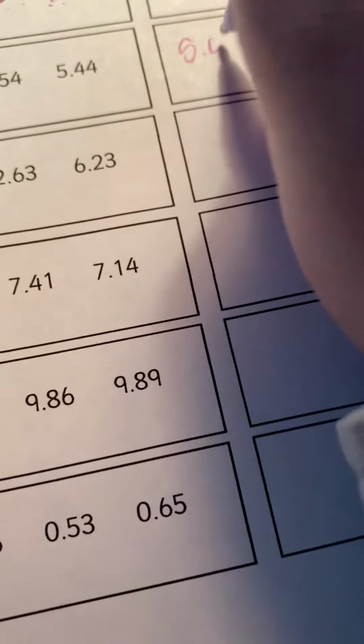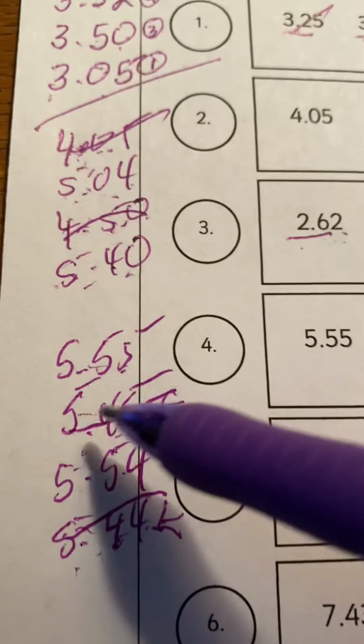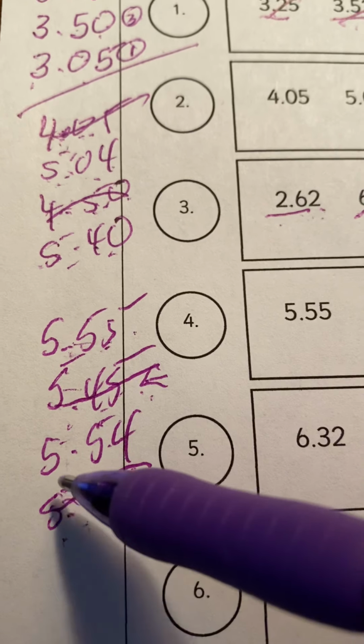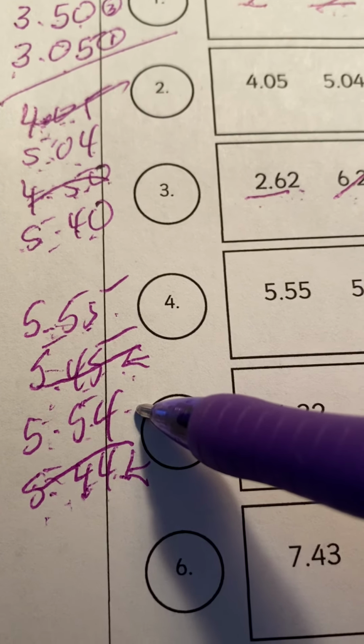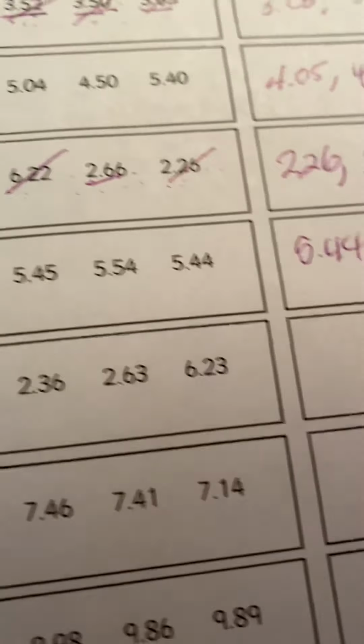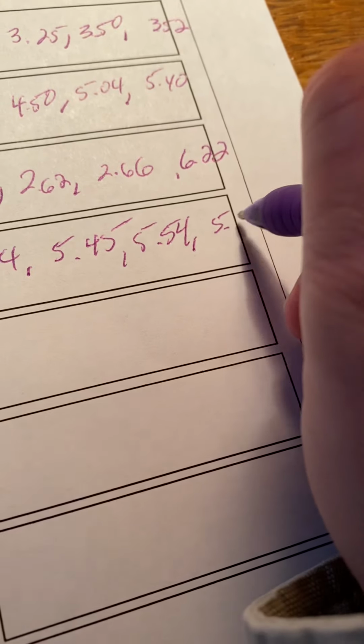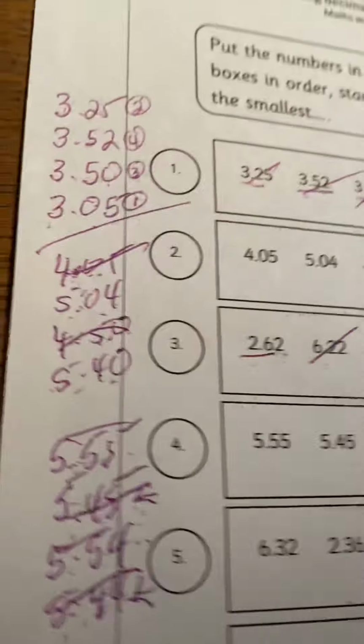So I'm going to have 5.44, 5.45. That gets rid of those two. Now I'm left with my 5.55, 5.54. Well, 4 is smaller than 5, so 5.54 is going to come next, and 5.55 is going to be my biggest number. And they're all crossed out.